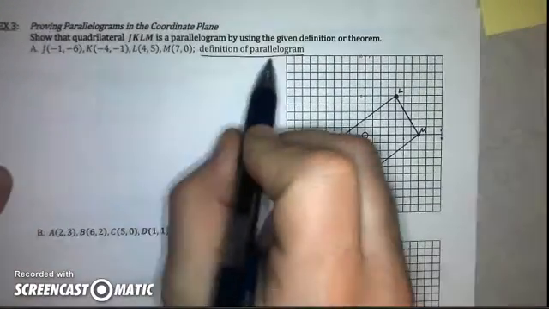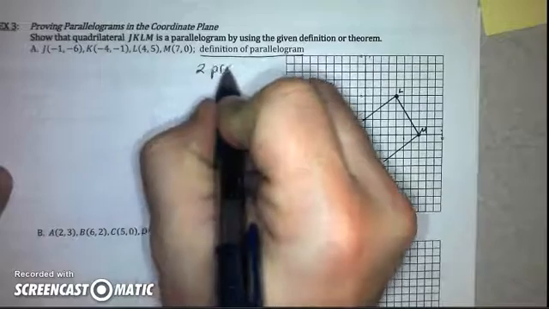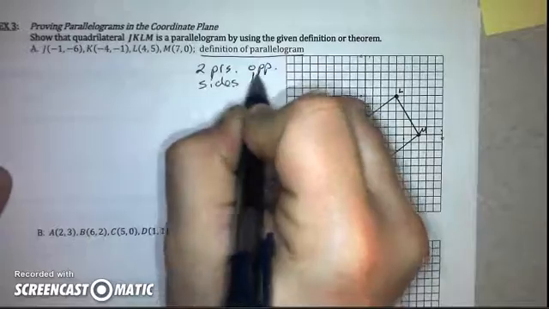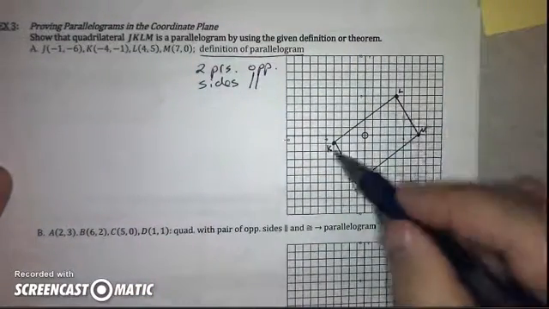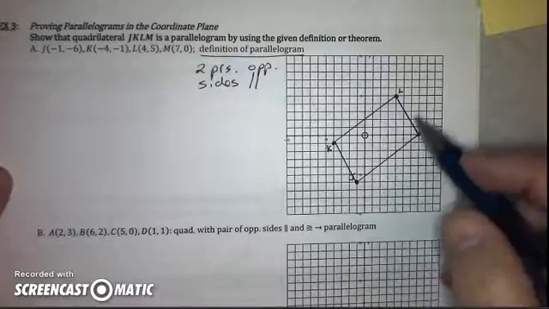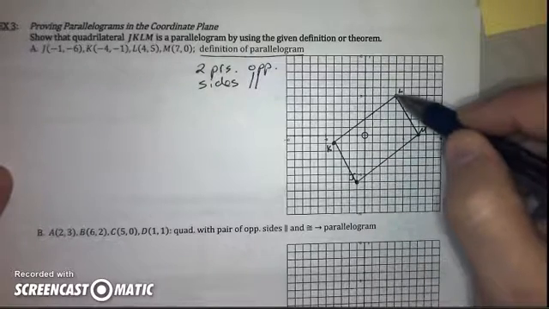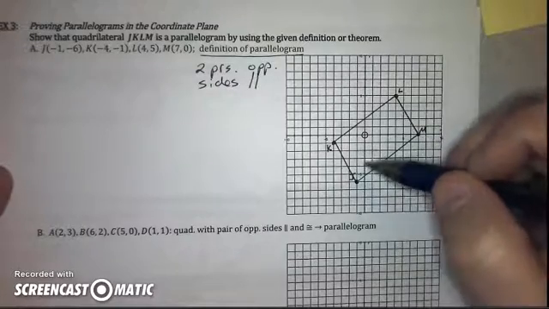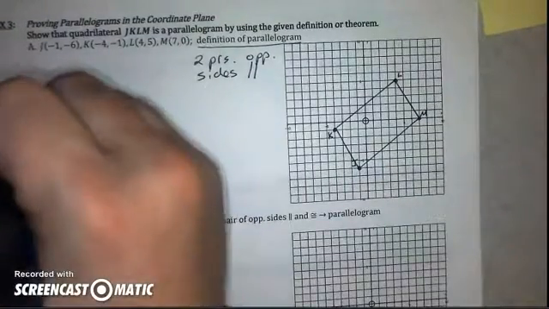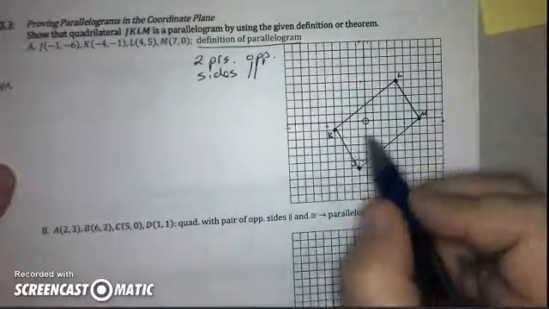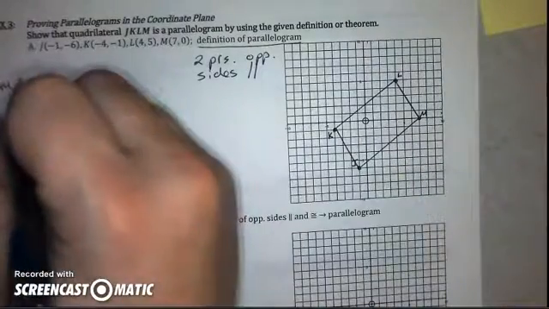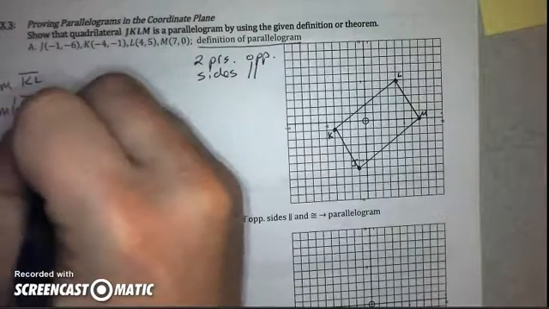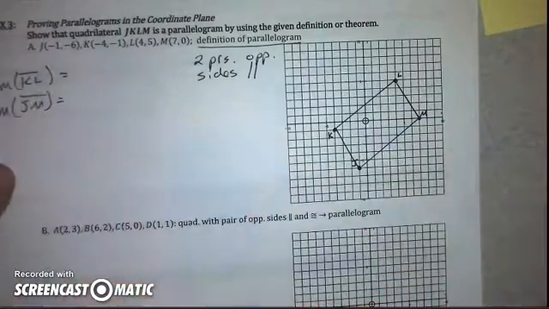Remember, the definition of a parallelogram is that there are two pairs of opposite sides that are parallel. So I want to show that KL is parallel to JM and show that KJ is parallel to LM. Remember, on the coordinate plane, to show that lines are parallel, you show that their slopes are the same. So we want to find the slope for KL and JM. Remember, that's rise over run.